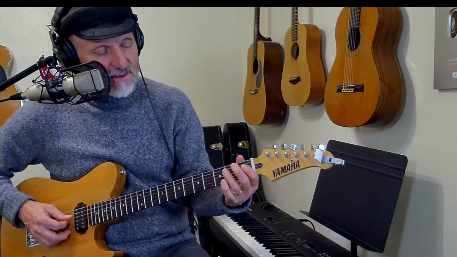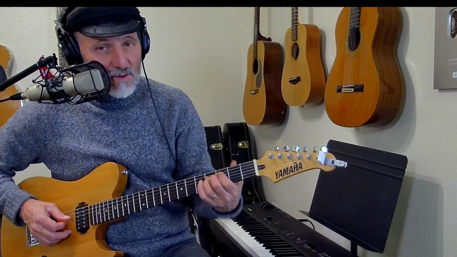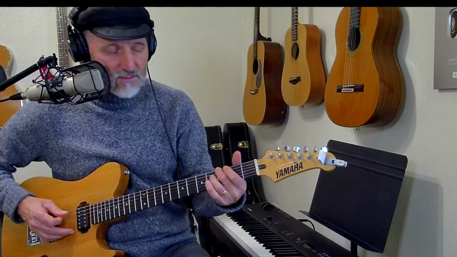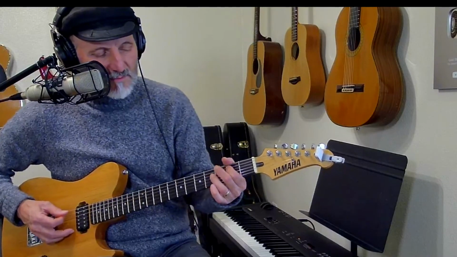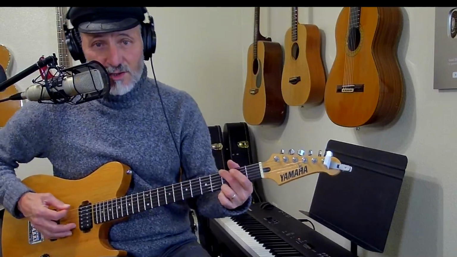So it would be open D, second fret D, fourth fret D to the open G string. So if we play from G to G, you hear that do, re, mi, fa, sol, do, re, mi, fa, sol, la, ti, do, right? From G to G.